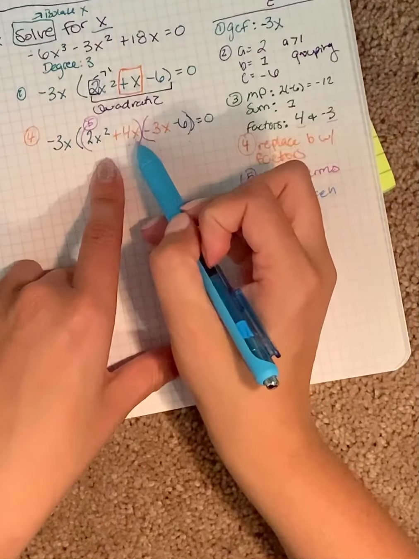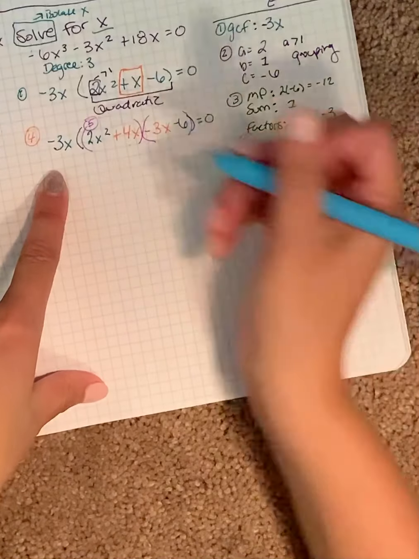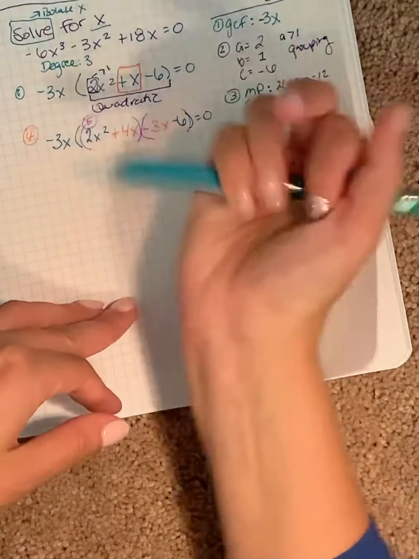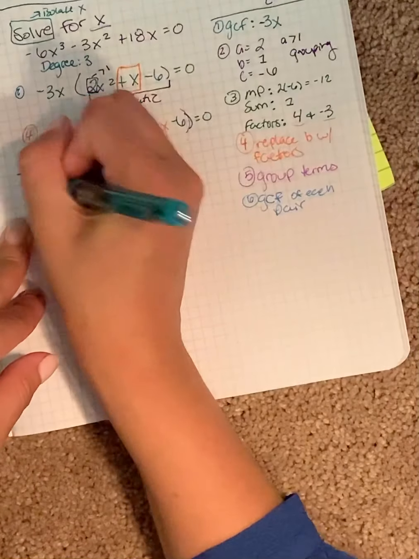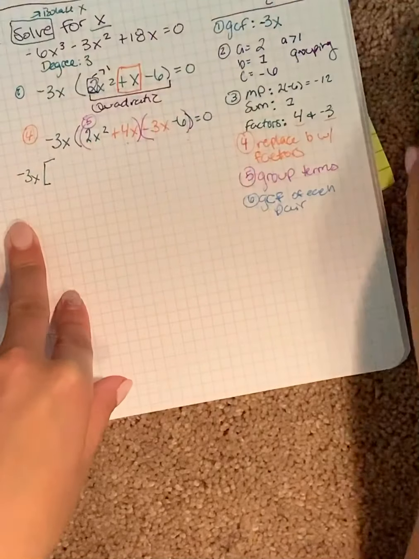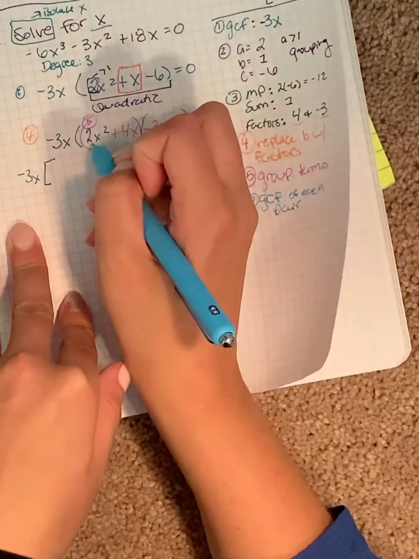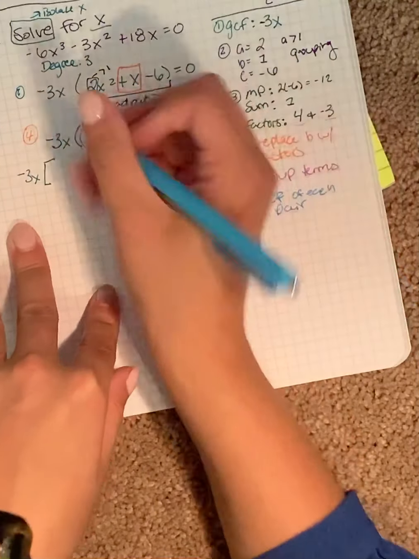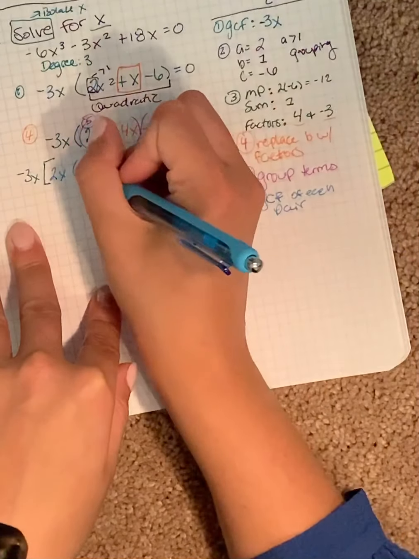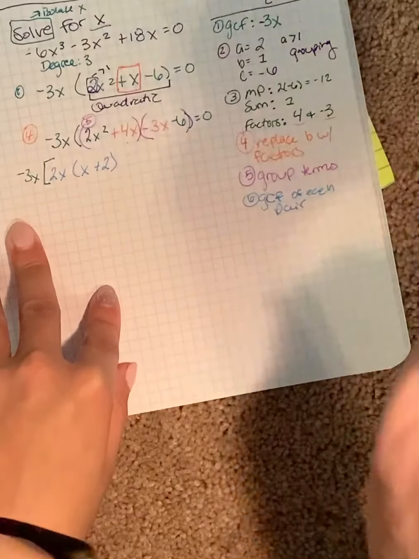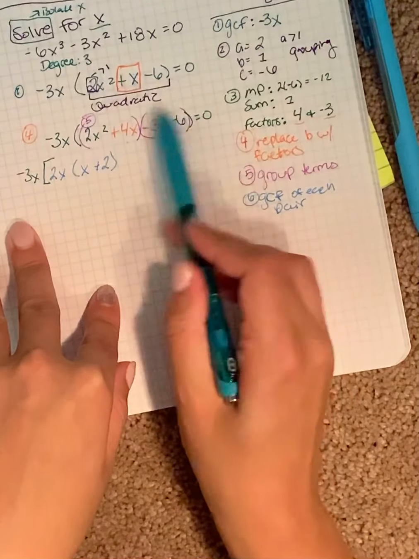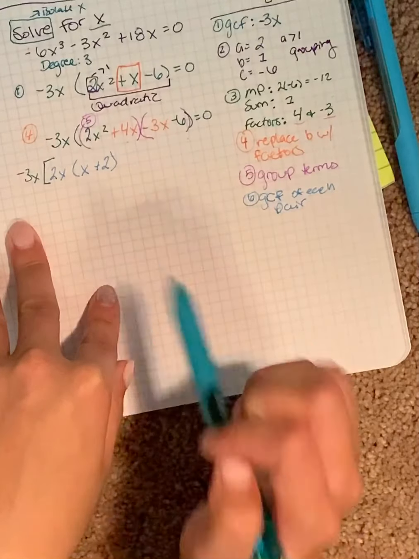So for 2x squared and 4x, I can see that the GCF here is going to be 2x. I'm just going to rewrite that -3x over here because it's still part of my function. I'm going to use brackets since I'm also going to be using parentheses. And the GCF here is going to be 2x, which leaves me with x plus 2. Now, my goal is to take out a GCF here and be left with x plus 2.